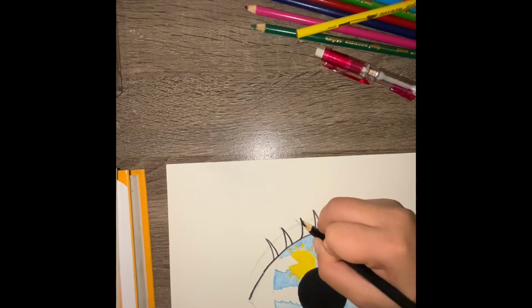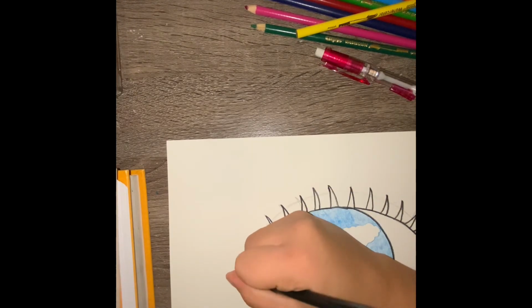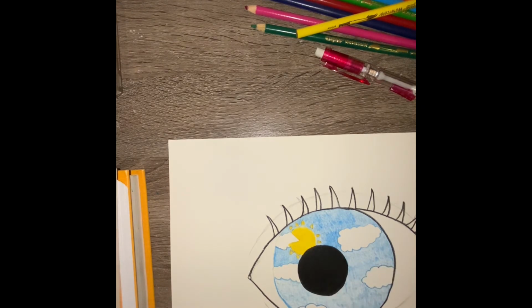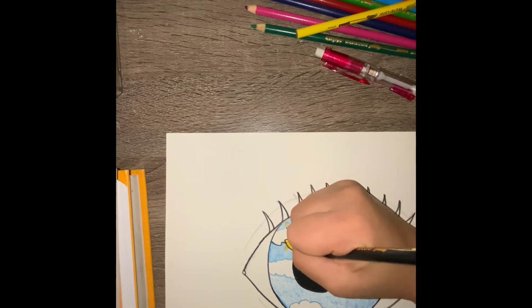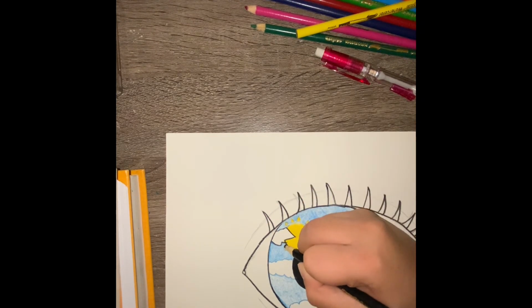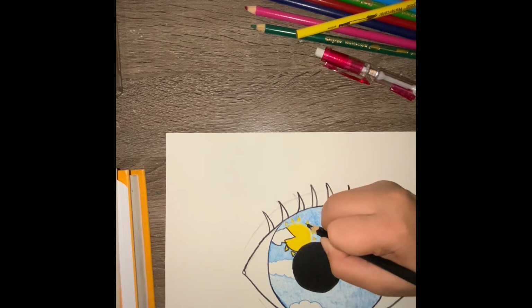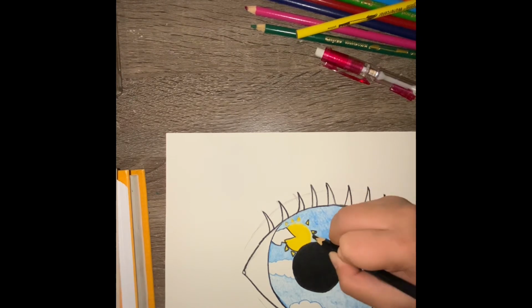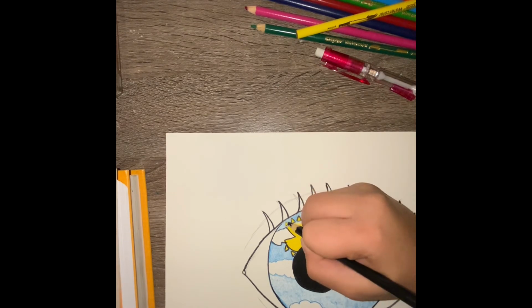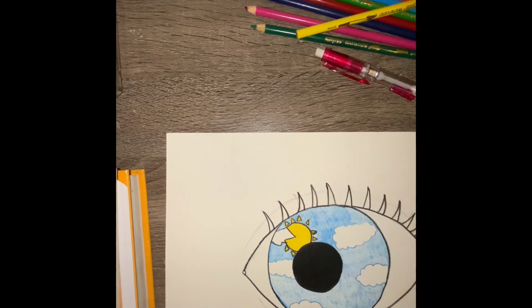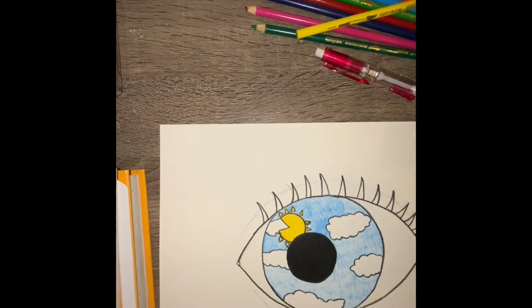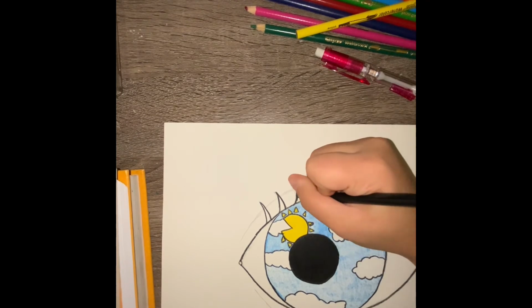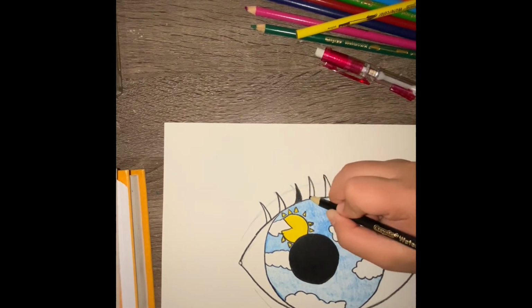As I outline the eyelashes, you can kind of see me change up the placement just because I wanted something to look more natural than what I have previously put when I used the pencil. Now you can see that I'm going in with that colored pencil and I'm coloring in the eyelashes dark. You're going to do this for every single eyelash.